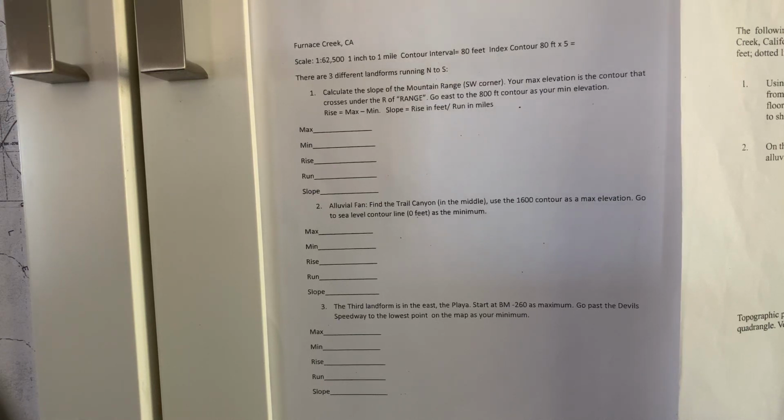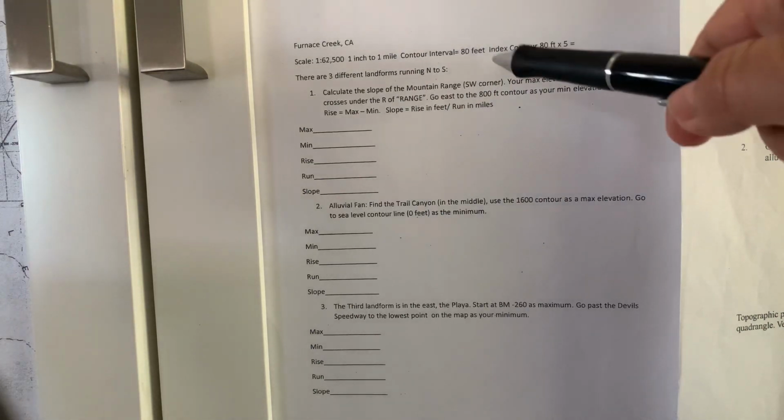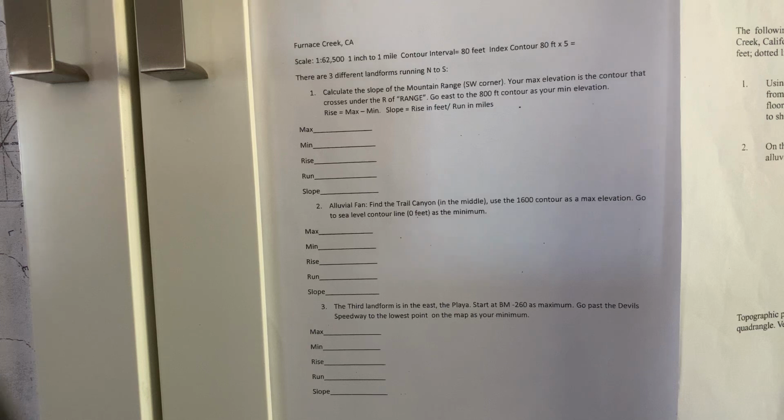So that's why when you measure distances or the run, you have to use a ruler to find the distance between the maximum and the minimum point. The contour interval is 80 feet. And this is the difference between the elevation of 2 contour lines next to each other.